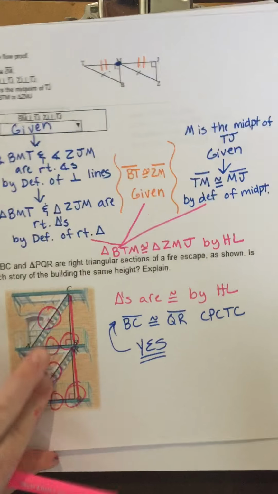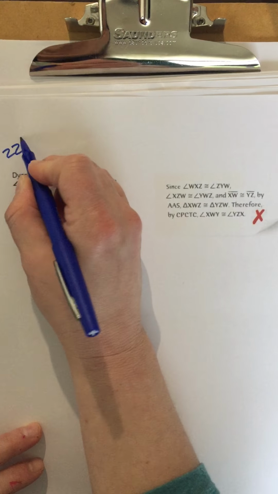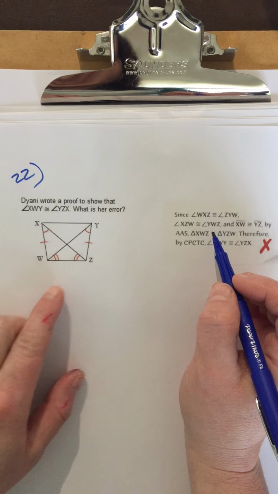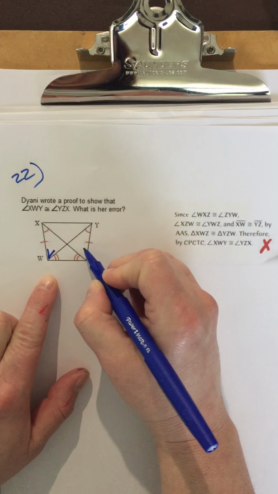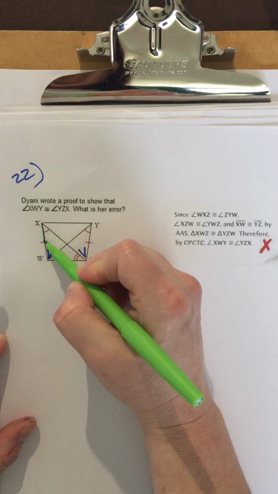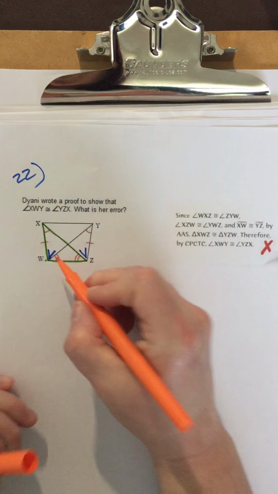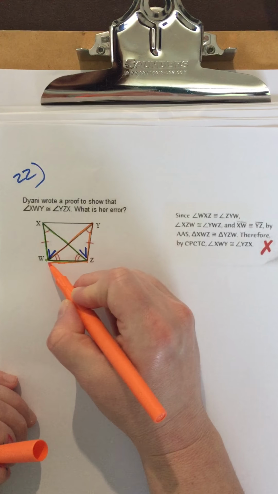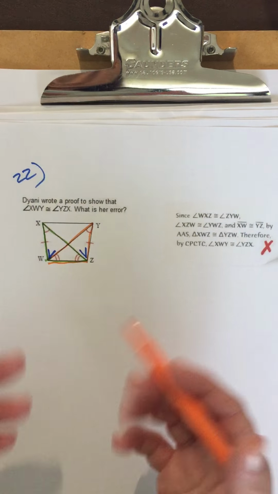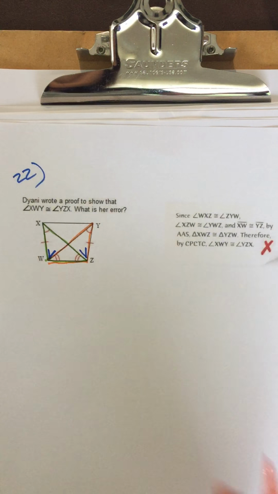One more. For number 22, and this one's easy, do not overthink it. Look at what she's got over here. All right, she's wanting to show that this angle is congruent to this angle. And she goes through this whole little spiel here, and she proves that this triangle is congruent to this triangle. Well, hello, this angle isn't an angle of either one of those triangles. This doesn't make up this whole angle. So it's not even a part of those triangles, so done.